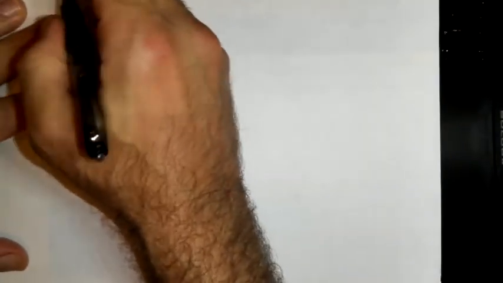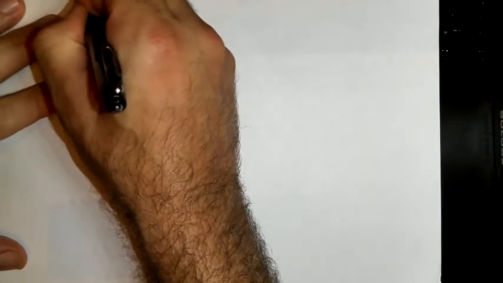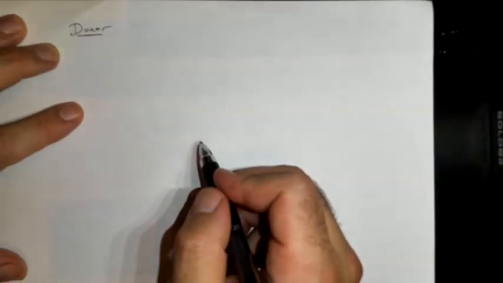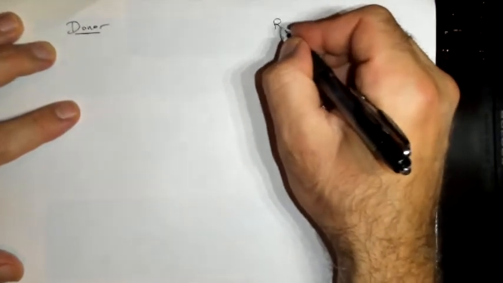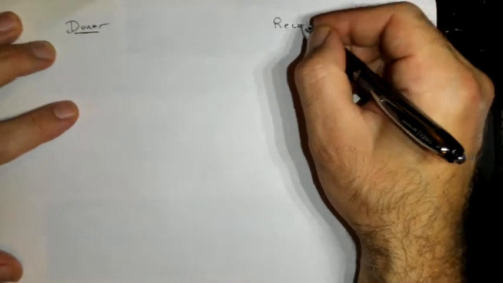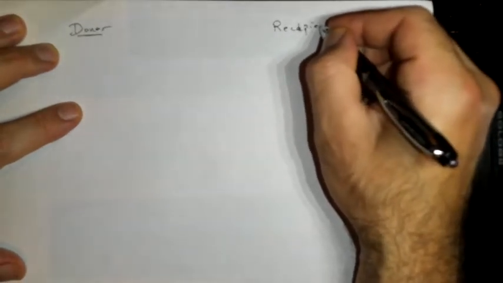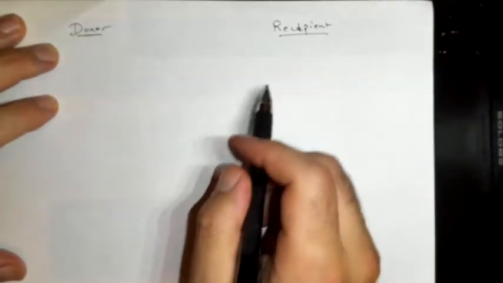So now we're going to ask ourselves, in each instance, we're going to give examples, and we're going to say that we have a donor, in other words, somebody who donates their blood, and we have a receiver or a recipient, somebody who receives the blood.